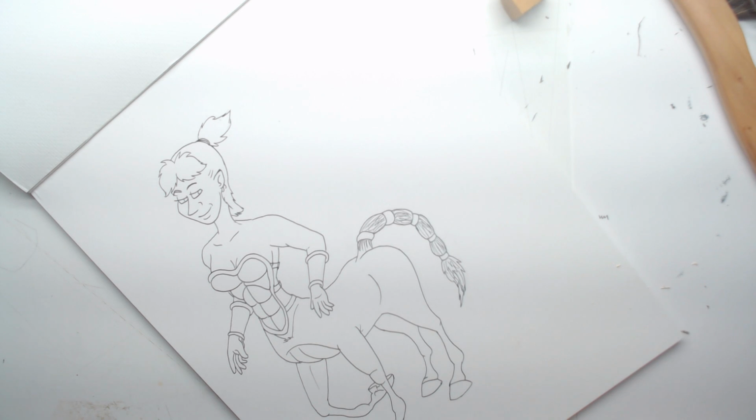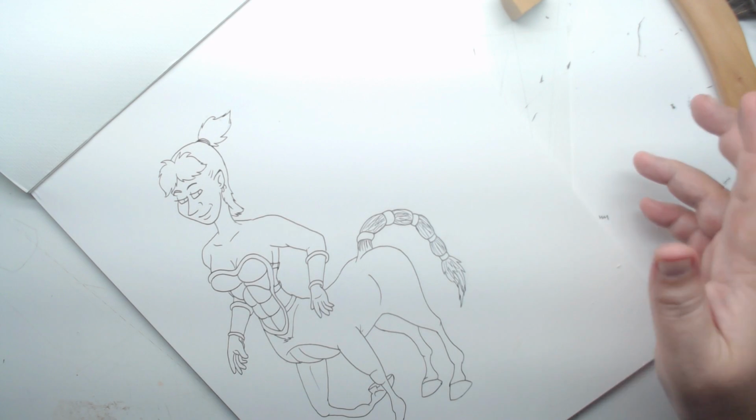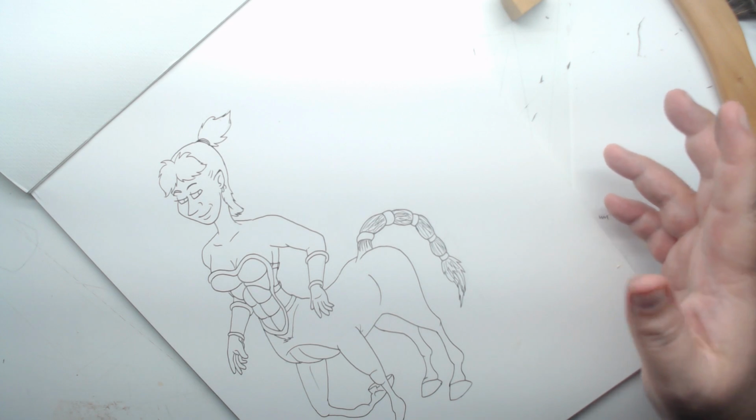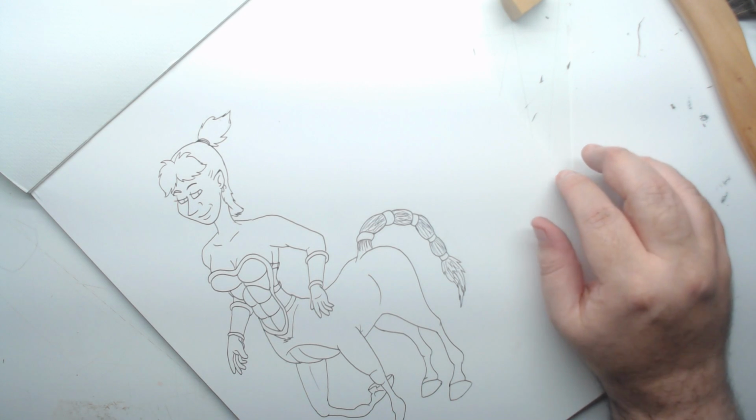All right. How am I going to color this? Do I want to color it with ink, do it with the Copics, or do I just want to do pencils? Because the thing is, I don't have any brush pen. Brush pen's kind of iffy right now.